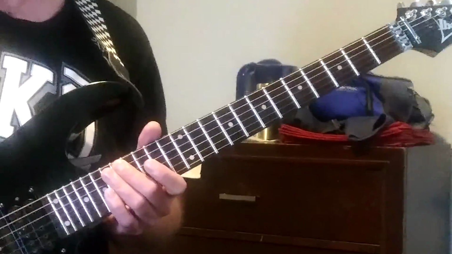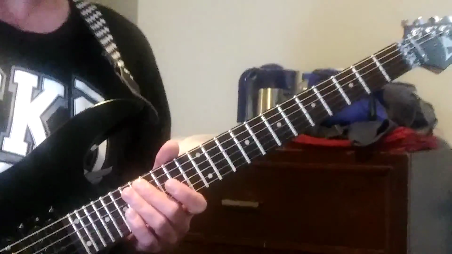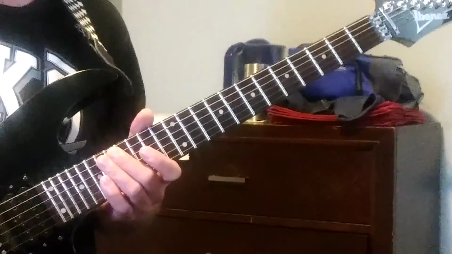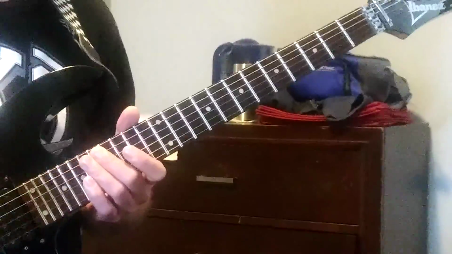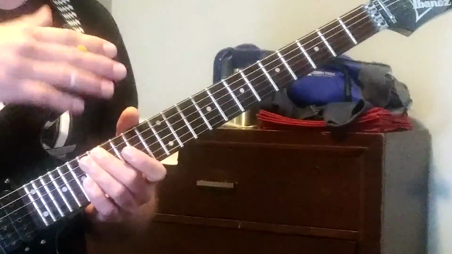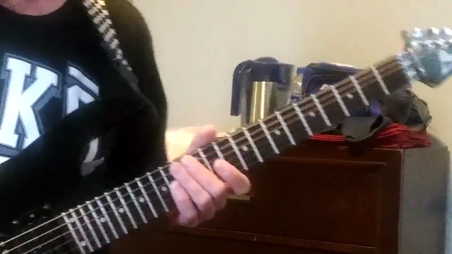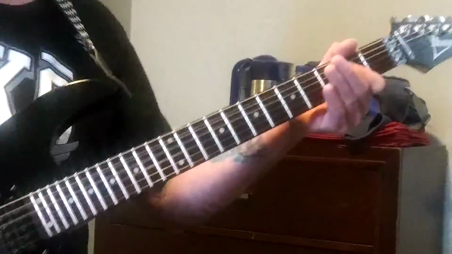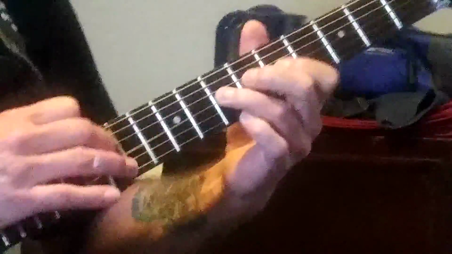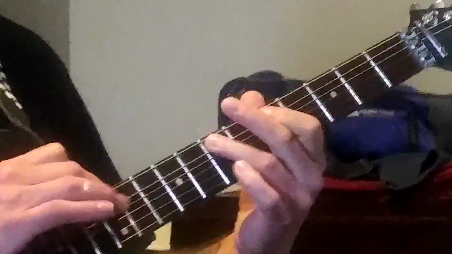And for the very limited theory I'm going to give you this time, the relative minor of C, which means they both have no sharps or flats, would be A minor. So this is kind of a study C major, A minor type deal. So you'll be able to play over that chord.